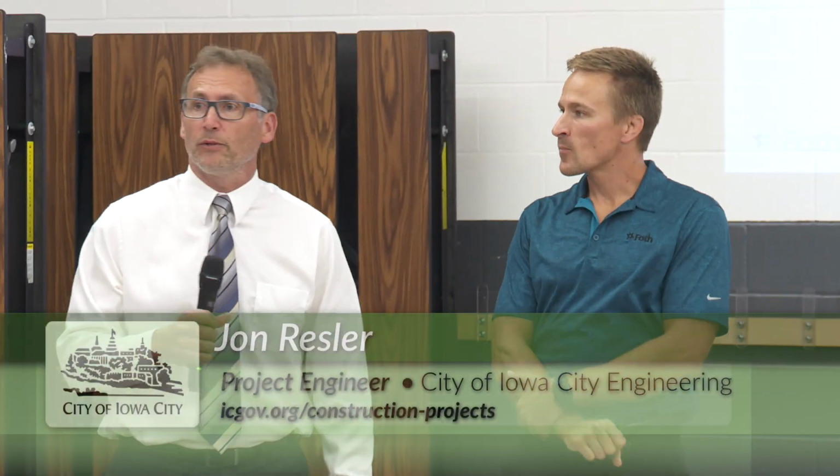I have visited with a few of you in my short time starting on the project, and we certainly understand that speeding is a concern. I just want to share that speeding is a combination of design, enforcement, and cooperation from the community.